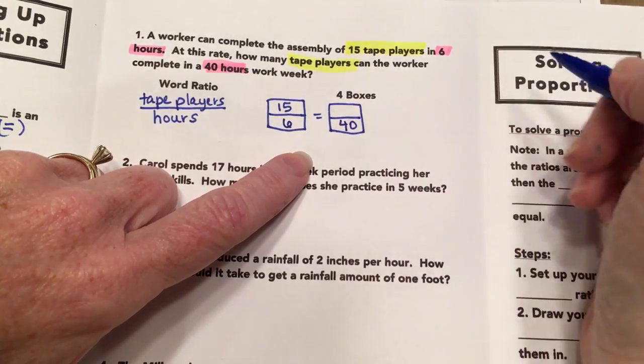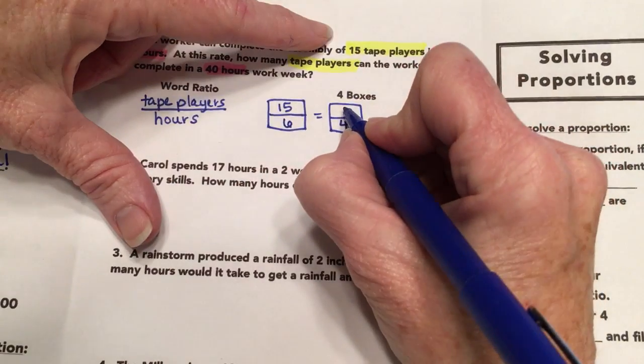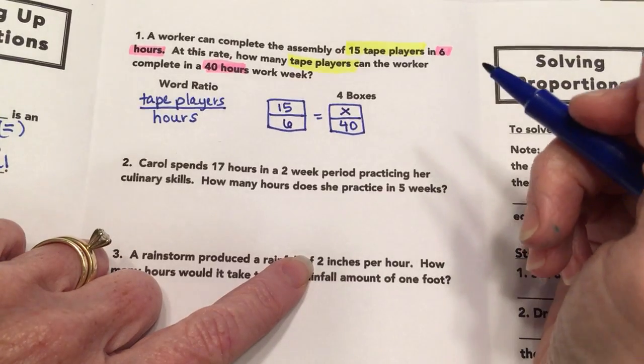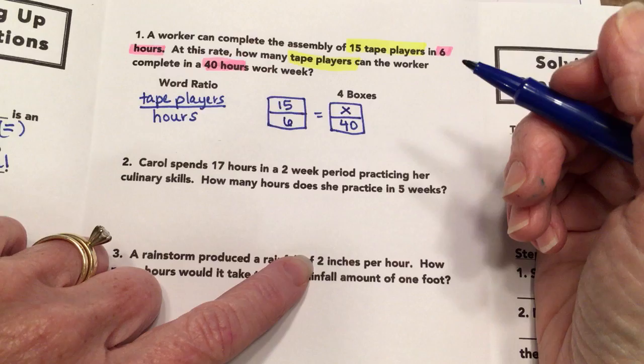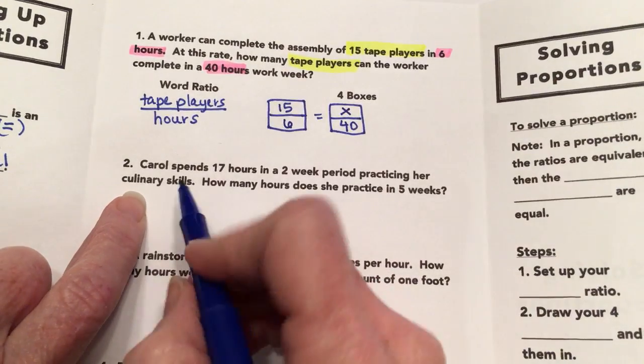So what we're going to learn in the next video is how you would do that. But for now, we're just going to mark an X in that empty box. And X is a variable, which means it stands for some unknown number. And that unknown number is what we're going to be looking for in the next video. All right? So let's try another one.